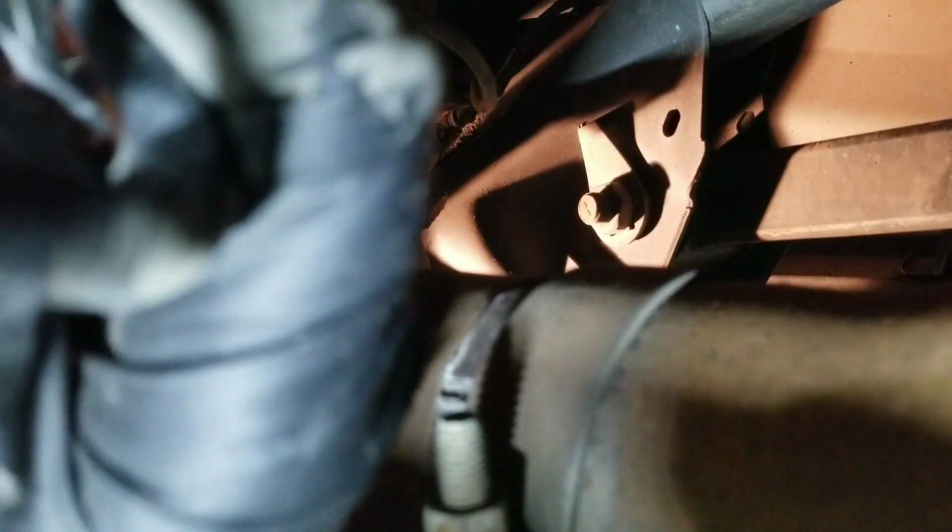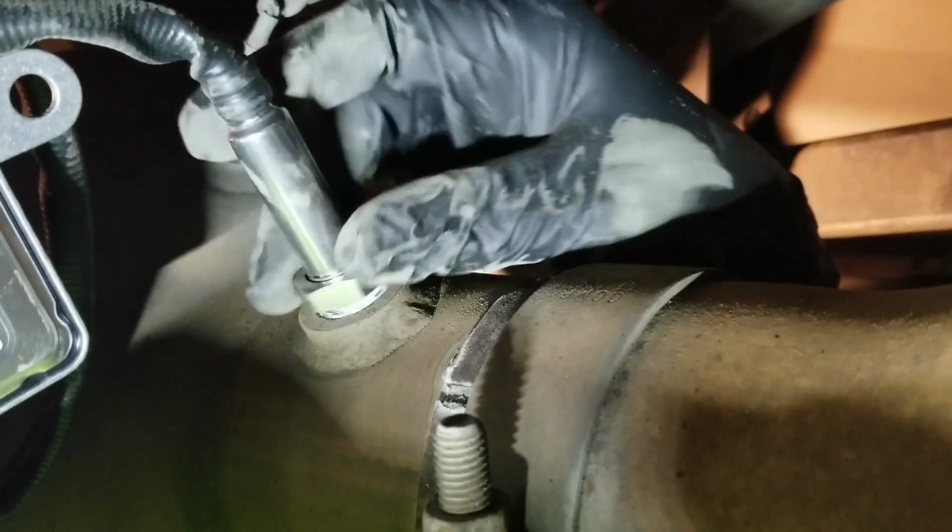Alright, so this is the new one. I'm going to do like before. I'm going to mount it on the wall. And then, well, actually I'm going to twist it in first, then mount it. That way it's not a problem trying to twist it while it's mounted on the wall already. Let's see if I can get my hand out of the way so you can see what I'm doing. Okay, lock it down.